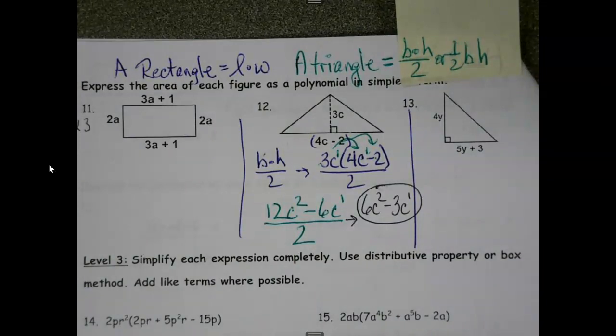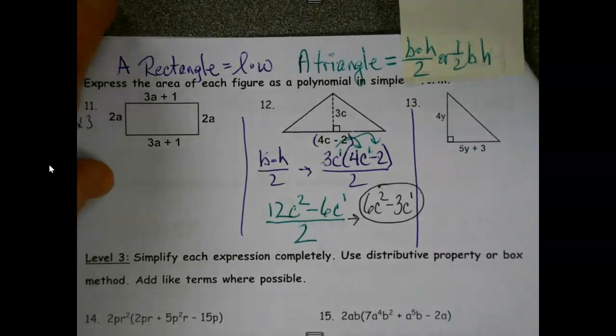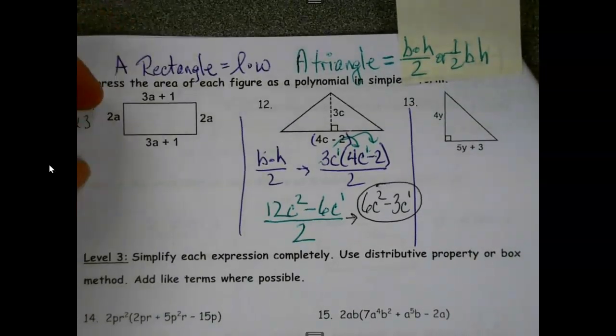Is it the same for right triangles? What's that? Is it the same for right triangles? Yes. Yeah, triangles are always 1/2 base times height. Sometimes it just gets tricky to find the height, but we're going to give you ones that you're not going to have to be too concerned about with that.